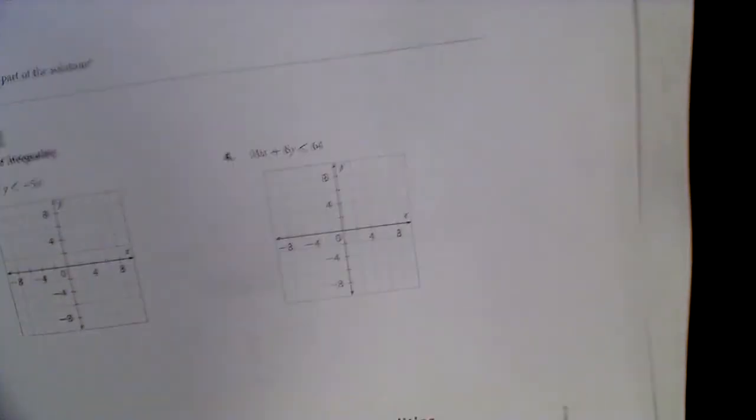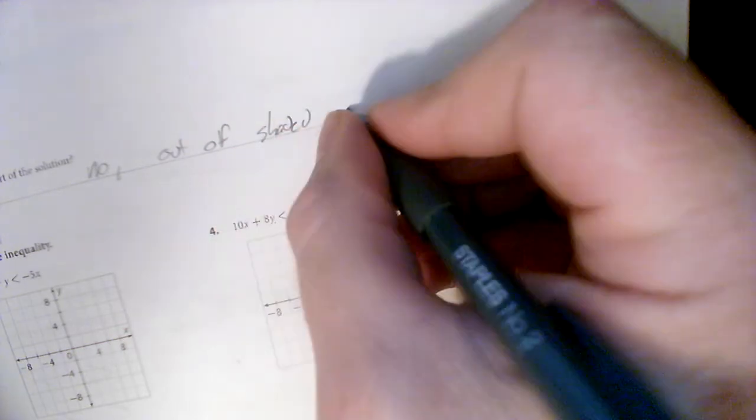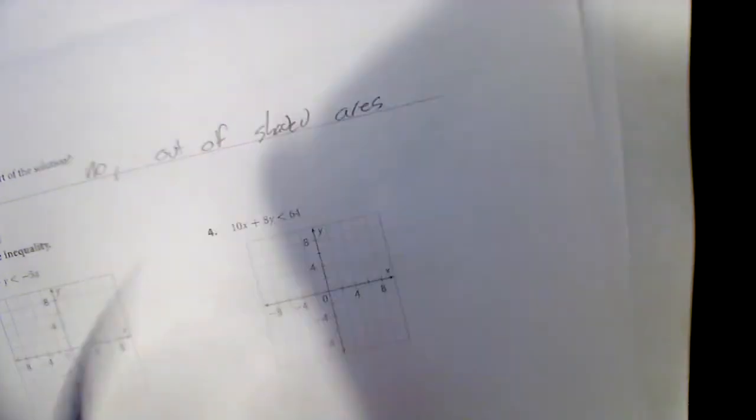Let's see if there's any more. There is. Let's get all this done. It shouldn't take us too long. Is 6, 4 part of the solution? I don't know. Let's go look on the graph. 6, 4 is right there. It's not part of the solution. No. Out of shaded area. So we're going to do 2 more here and stop.